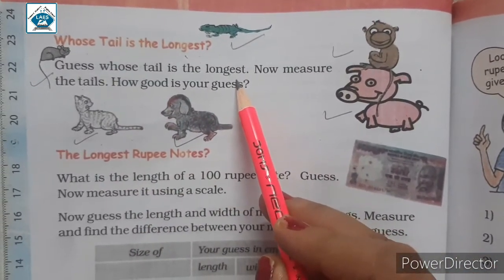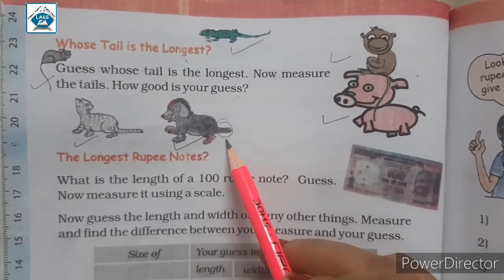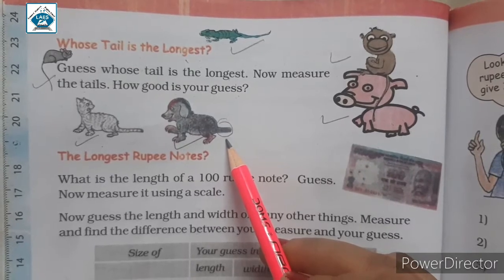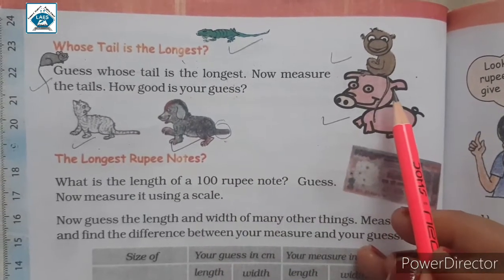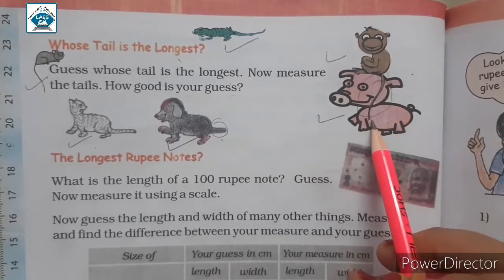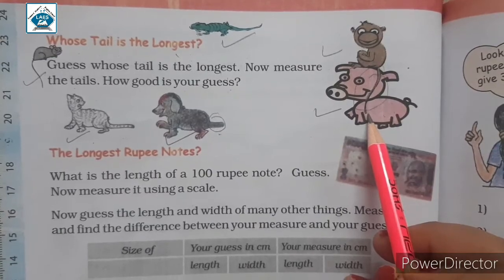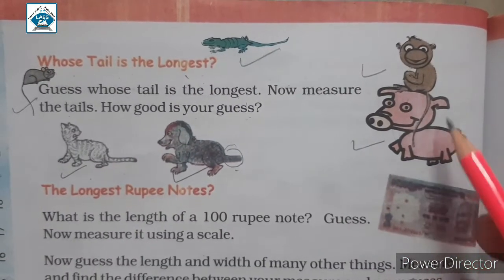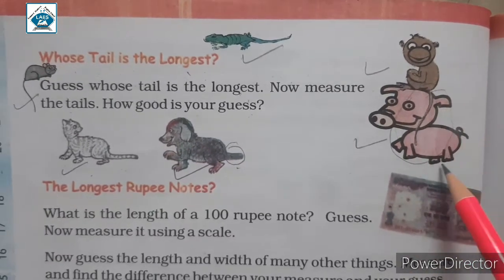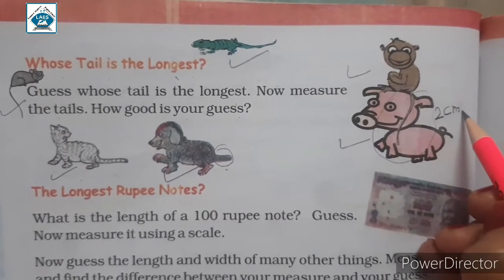We can see by observing that the puppy's tail is the smallest, and the monkey's tail is the longest. You can also measure it by scale. I think the length of the monkey's tail should be about 2 centimeter.